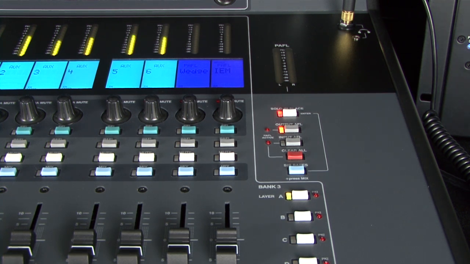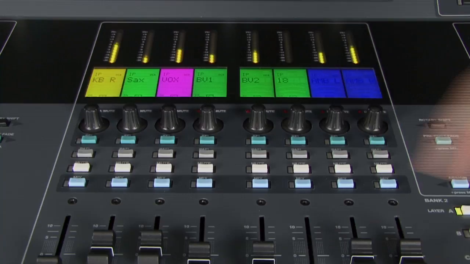Solo in place is known as destructive as it affects the main front of house mix. It is intended for use during rehearsal or soundcheck only. For standard signal monitoring, use the system PAFL function.